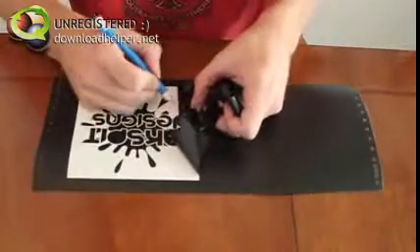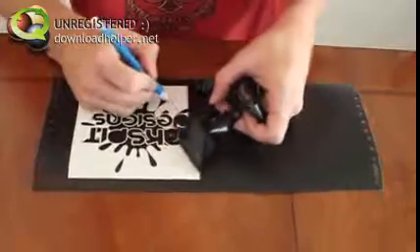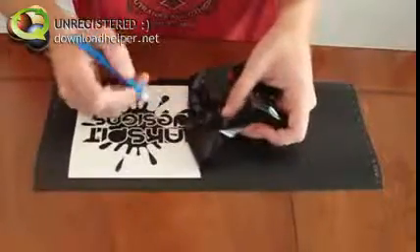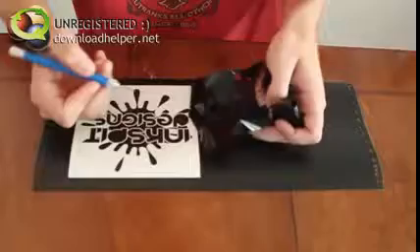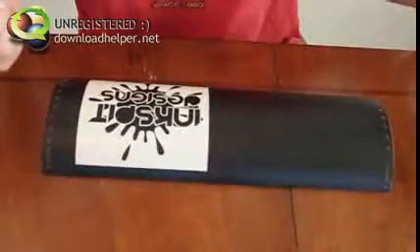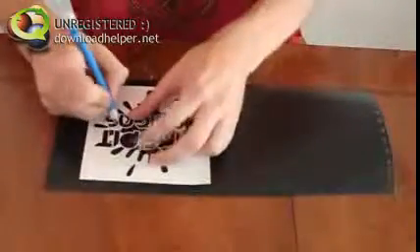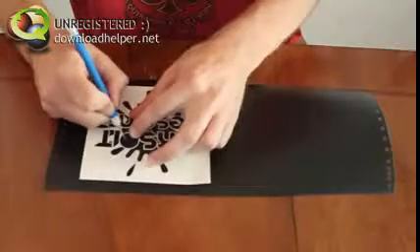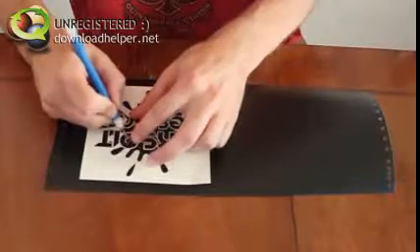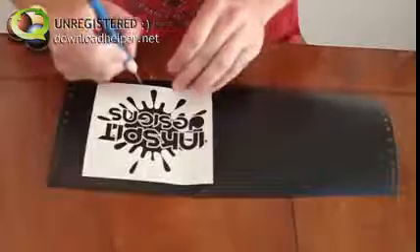Get that little piece pulled up, just got to keep it down. Same thing there with part of the ink spot. Alright, and then you just pull out the center portions of some of these letters, the center pieces that didn't come out.